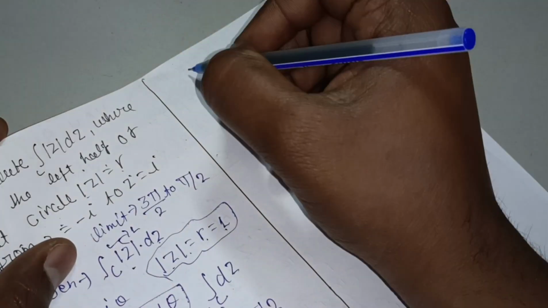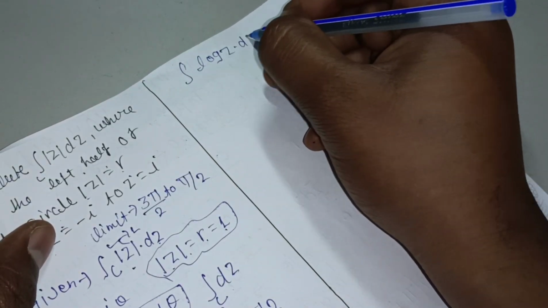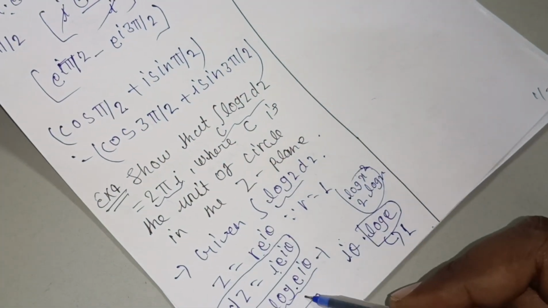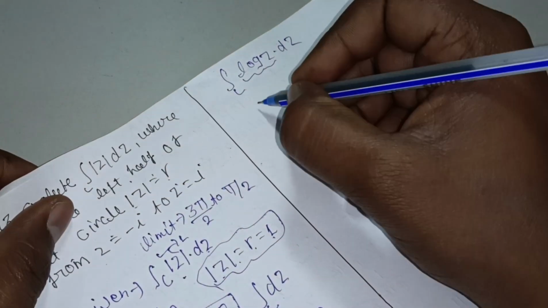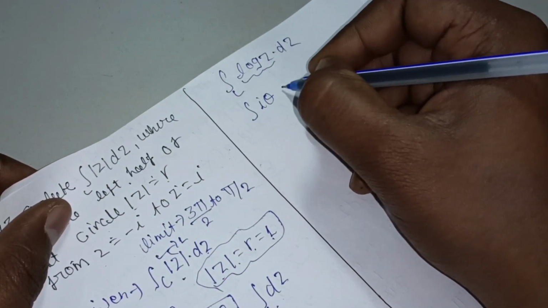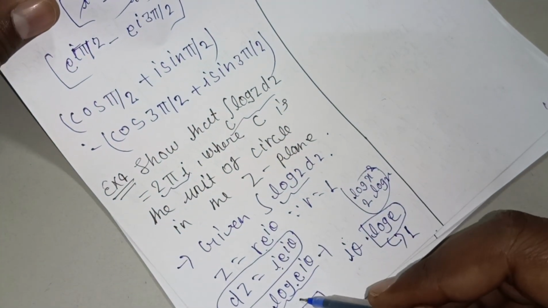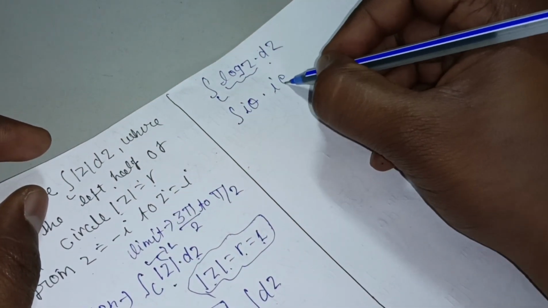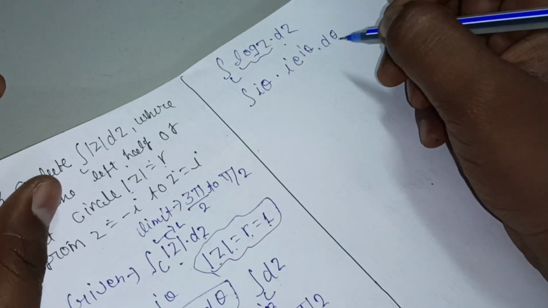Now we will put the values into the integral of log z dz. In place of log z, I can write iota theta. In place of dz, I can write iota e to the power iota theta d theta.